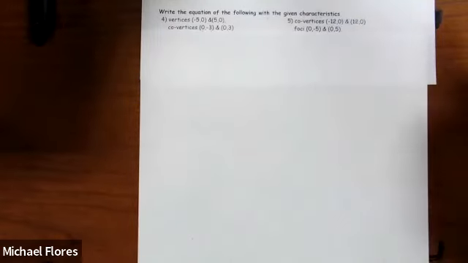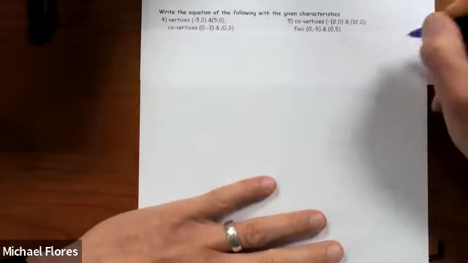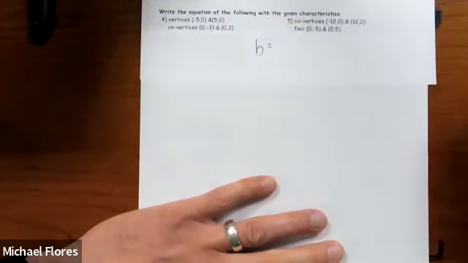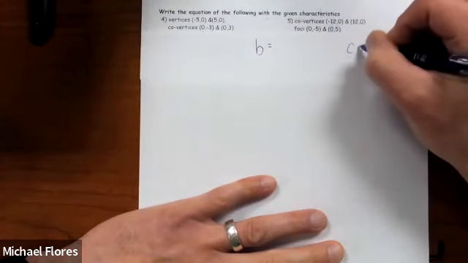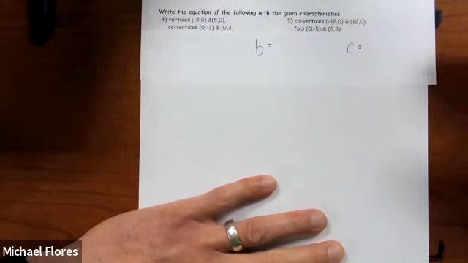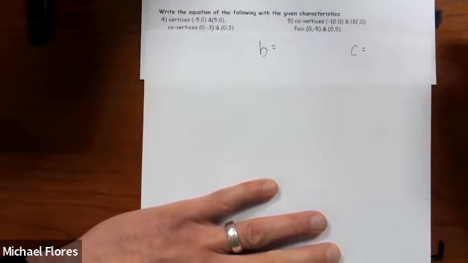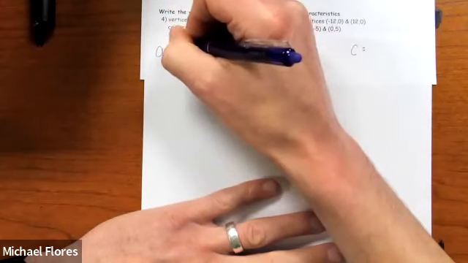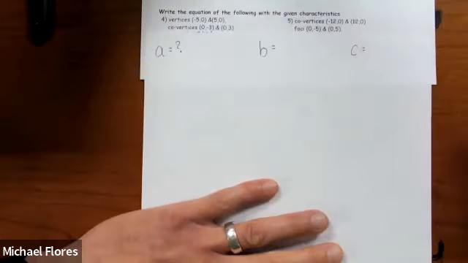If they've given us a co-vertex, they have given us a b value. If they've given us our foci, we have a c value. What we don't know is the vertices of our major axis, so we don't know what the a value is. That's what we're going to need to solve for.